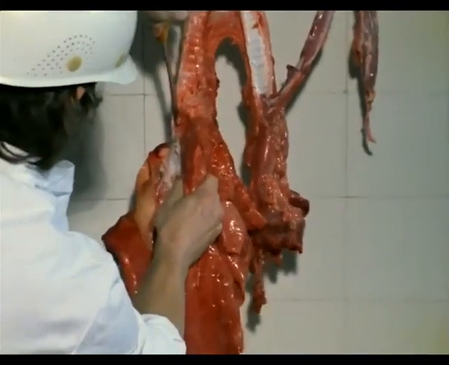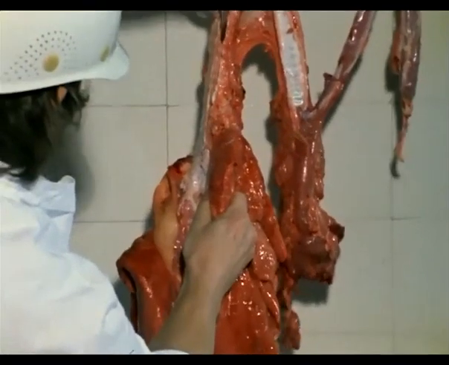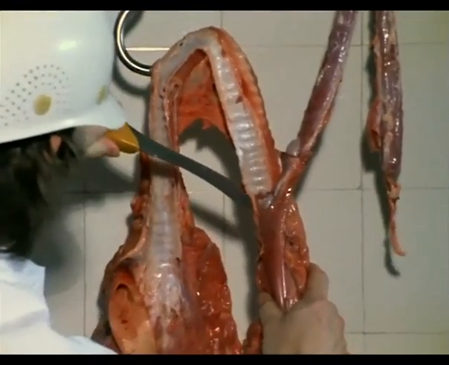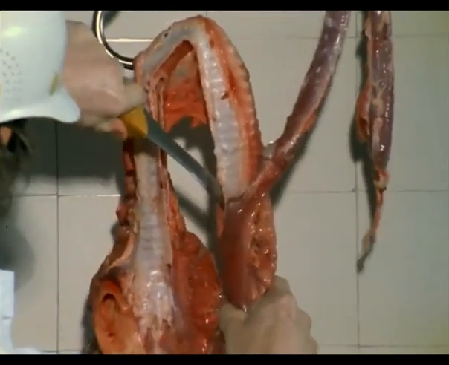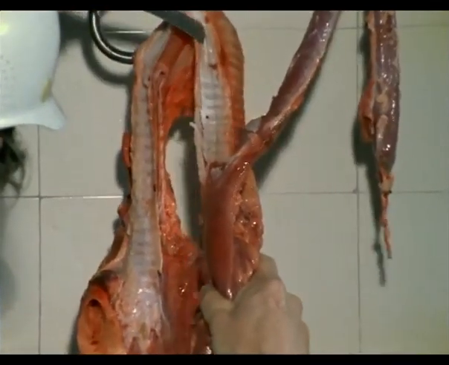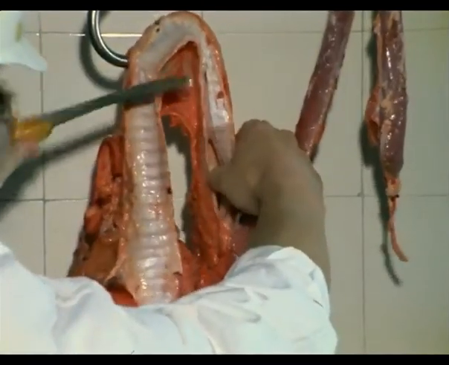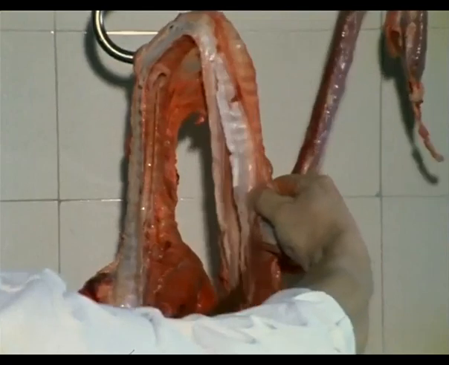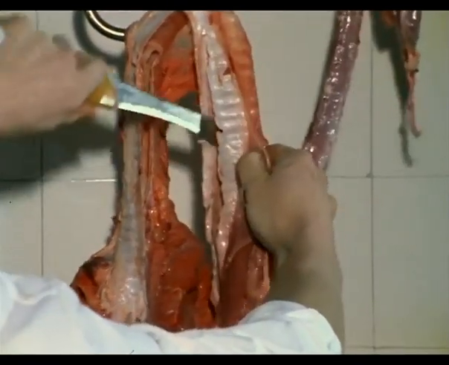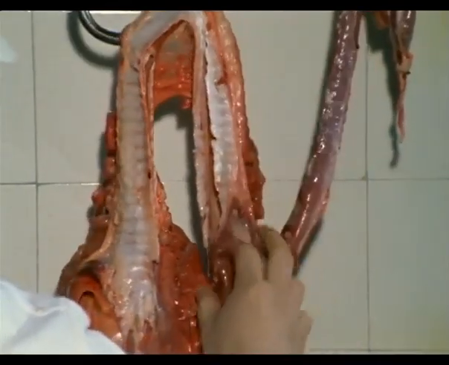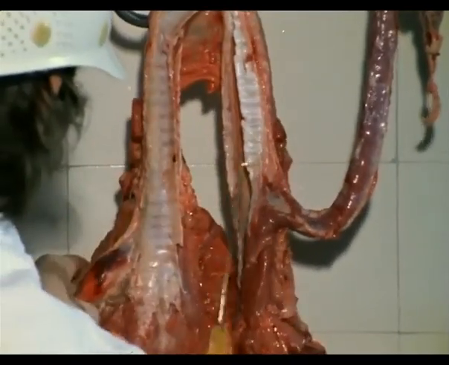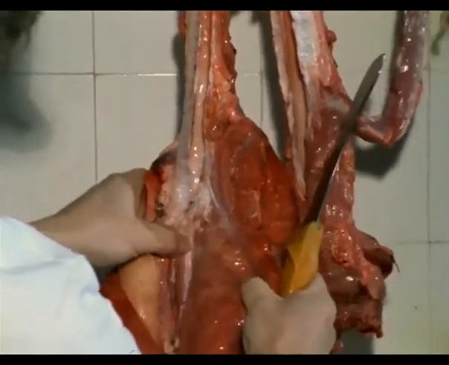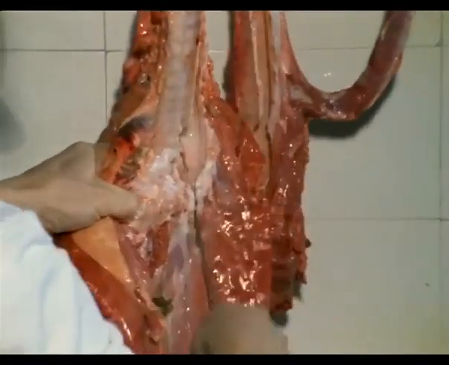Proceeding with the removal of the esophagus, we open the trachea with a longitudinal incision. This cut is extended into the main bronchi.